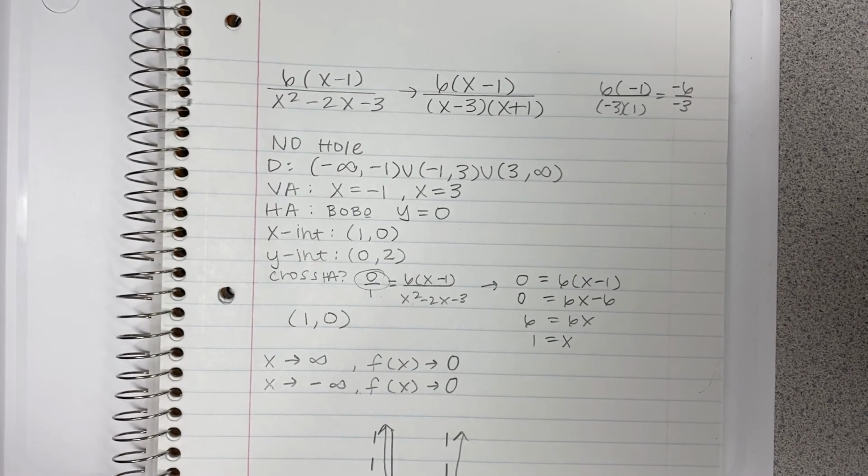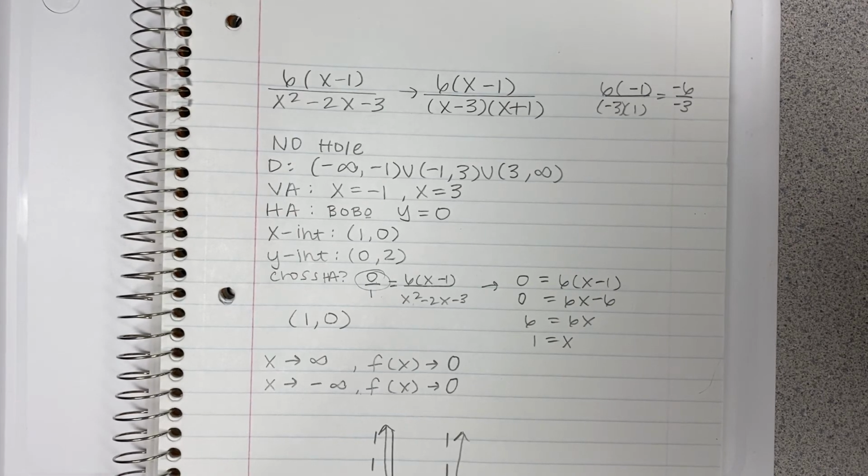So this was your problem from yesterday. You have a similar problem today. Make sure you know how to do that slant asymptote. If you don't, go rewatch that video from yesterday. We do have some more graphs in our packet that we'll use to review when we see you back on Monday or Tuesday.